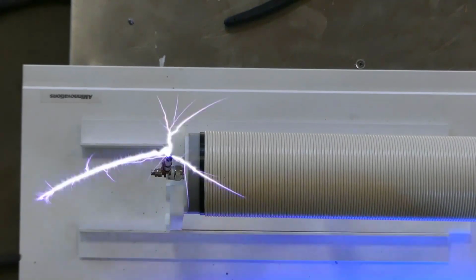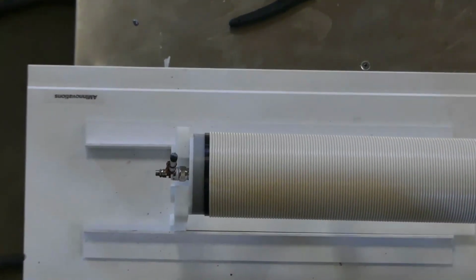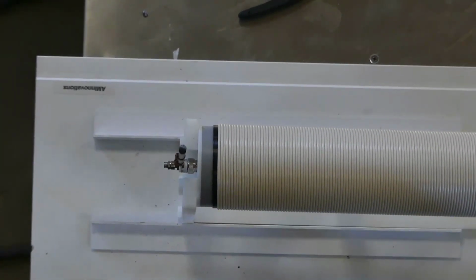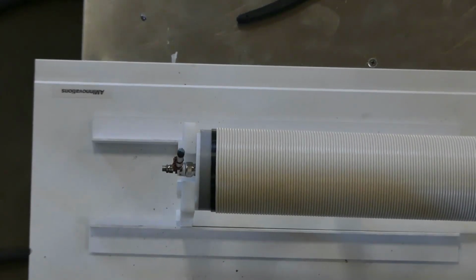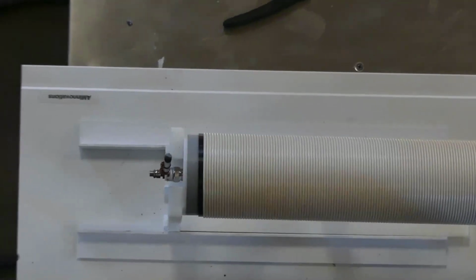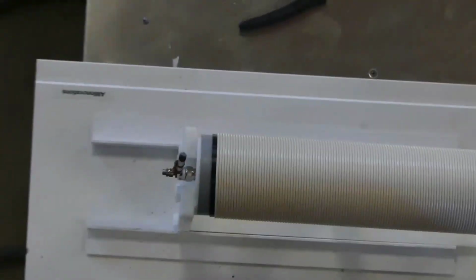Just a little narrower on the pulse. This is kind of light on the tube, so we can go a little longer. Oh, that's the lowest we can go. Okay, 1%. Can you adjust the grid bias for some kind of maximum?